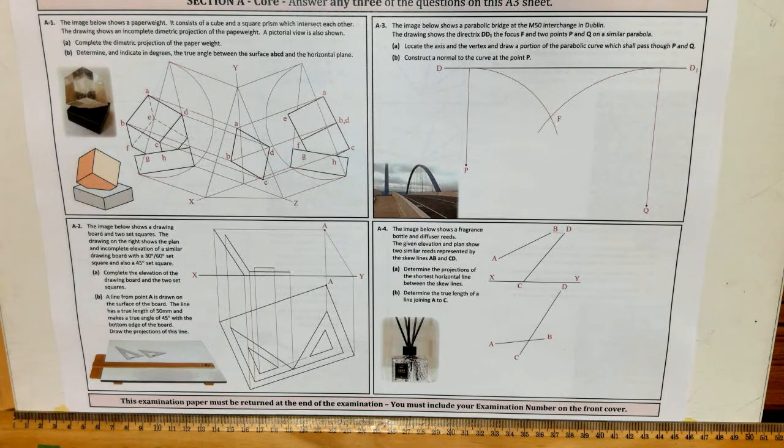Last year, question A1 was an axonometric. A2 was what we might call a planes type projection question. A3 was a conics parabola question, and question 4 was a skew lines question. As per the exam paper last year, candidates who sat this paper last November, there were people who chose not to go with calculated grades. They wanted to sit the exam: 4 questions, answer 3. This year it'll be the same for you. 4 questions, answer 3 in Section A.